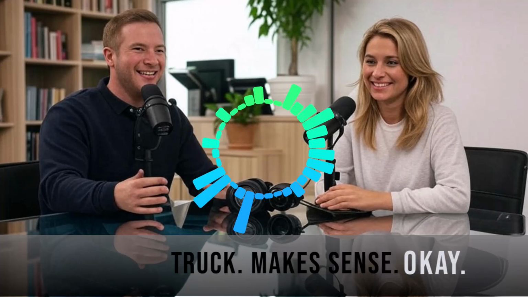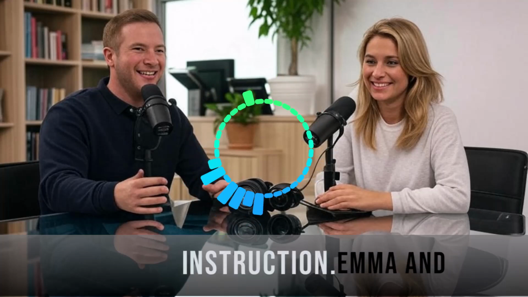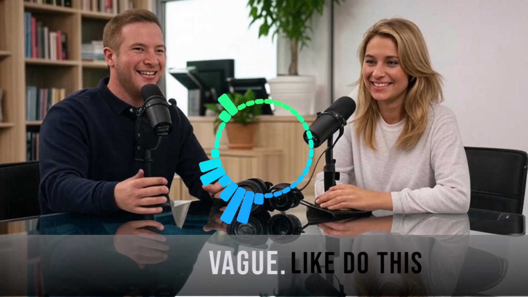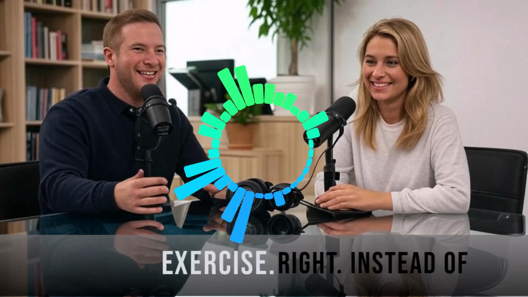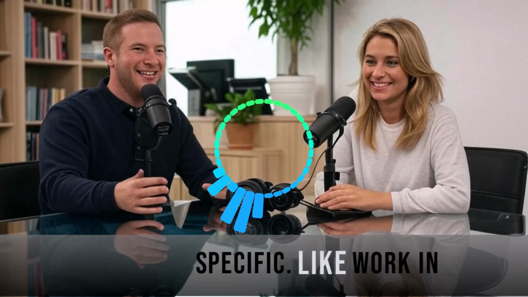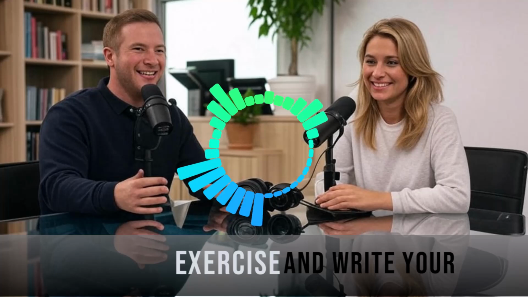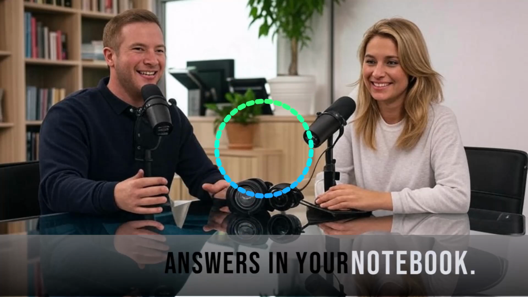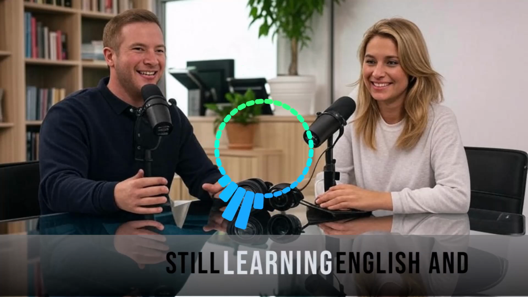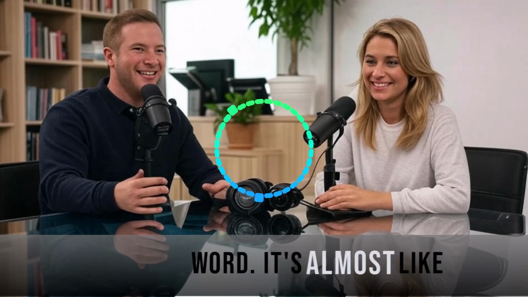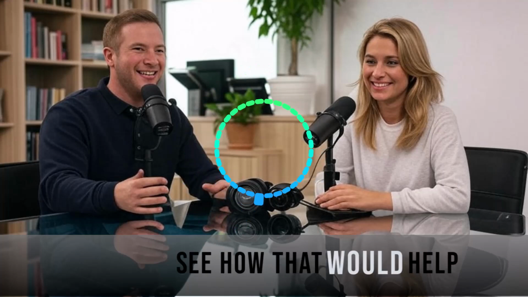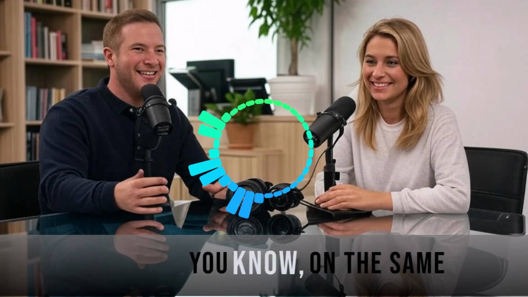Makes sense. Okay, so then they talk about giving really clear instructions. Emma and David even gave an example of how to rephrase something vague, like, do this exercise. Right. Instead of leaving it like that, they said to be way more specific, like, work in pairs to complete this exercise and write your answers in your notebooks. It's like you take away any confusion, especially for students who are still learning English and might not know all the words. It's almost like you're stopping those confused faces before they even happen. I can see how that would help keep everyone on the same page.